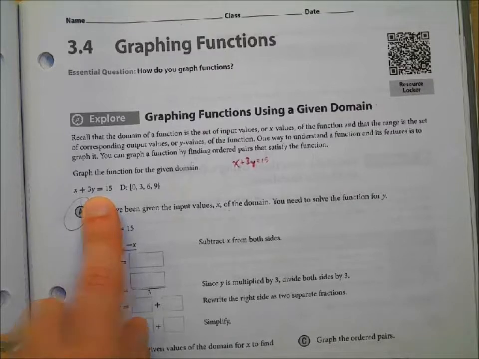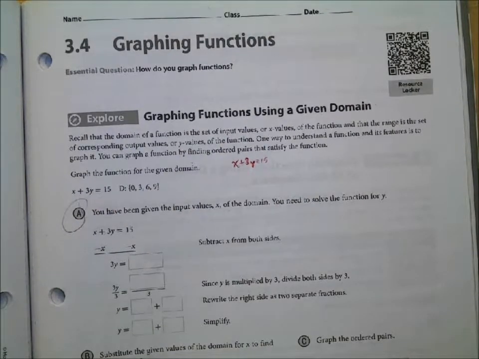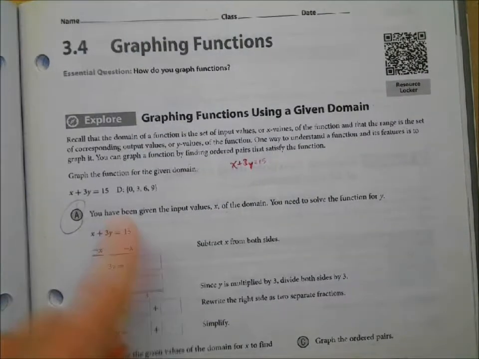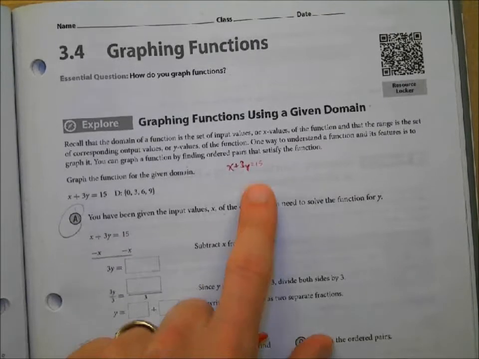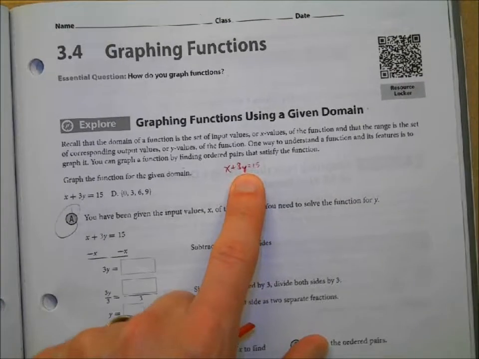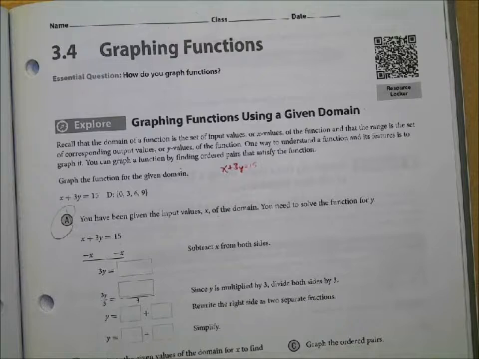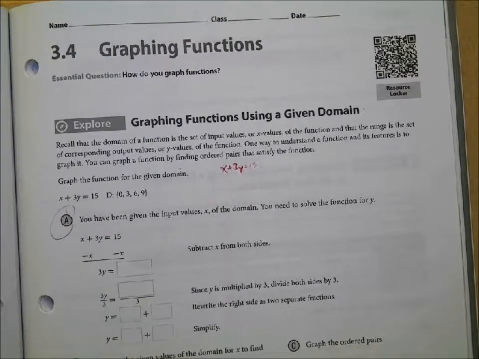So what we're going to do over here is solve this for y. They kind of do it in here, but I don't like how they fill in the blanks. So we're just going to solve it for y over here. This is something we did last unit. Remember, we solved equations for y. So hopefully you remember how to do that.